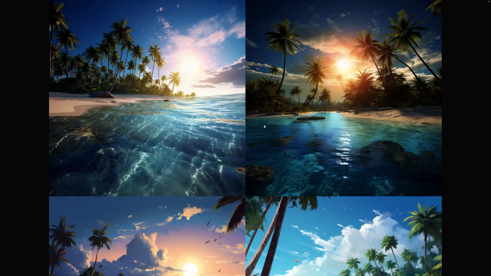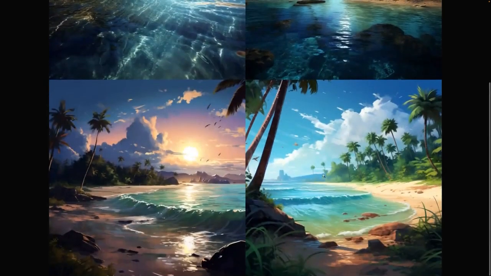We have a different setting. This is a bit darker, this is a bit brighter. A different image style, and so on. So these are just the outcomes we get based on this quite short and not very detailed prompt.